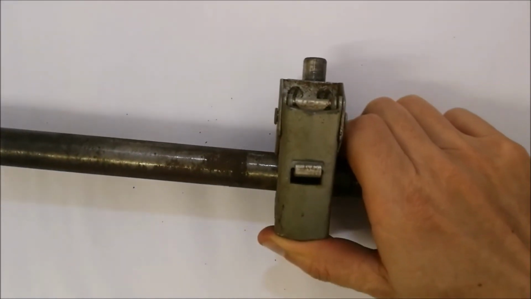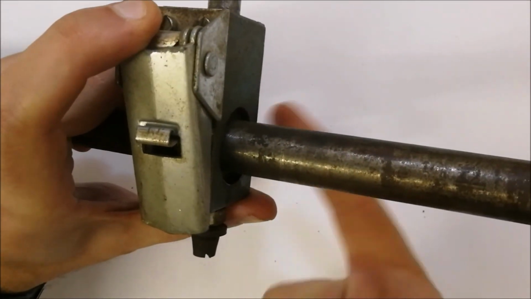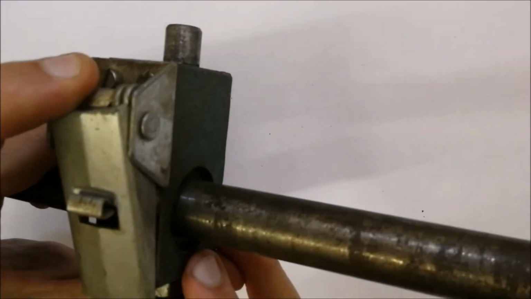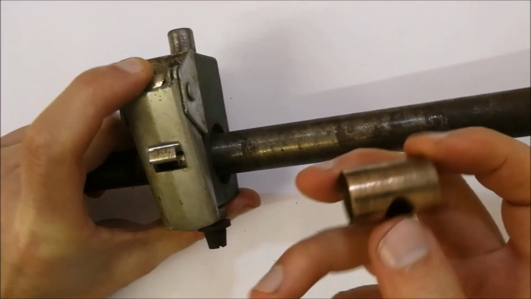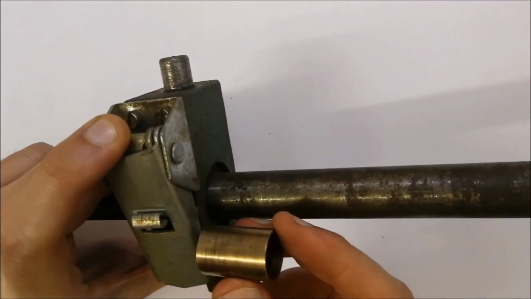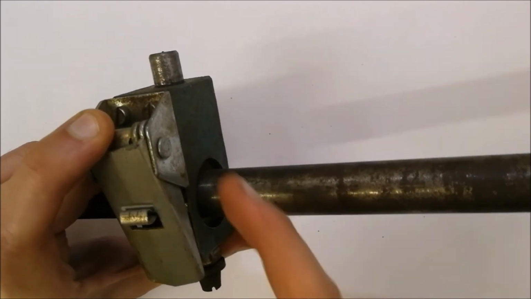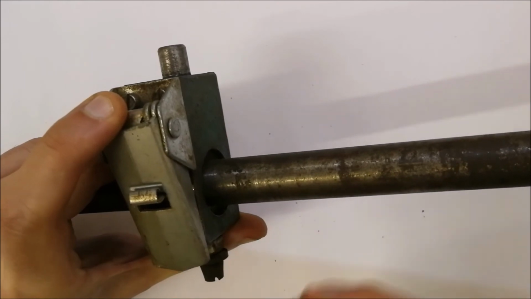I've got over here an example of a bush. We've got this block over here supporting this shaft, but there's not much space. So one of these bushes has been placed inside of this block, and this shaft is then running inside of this bush.